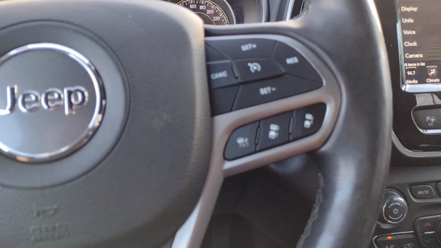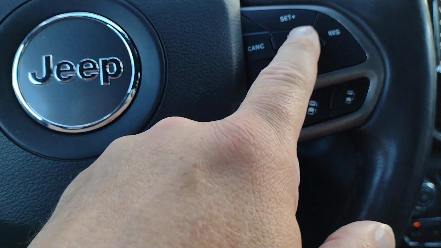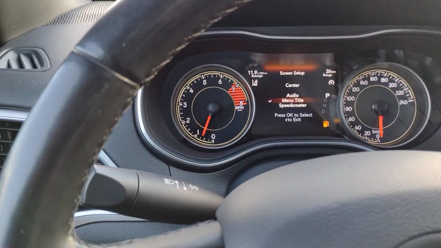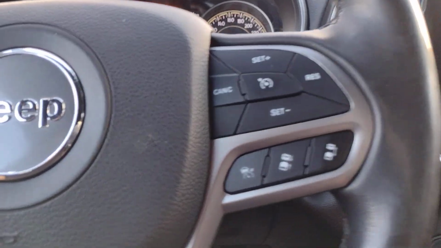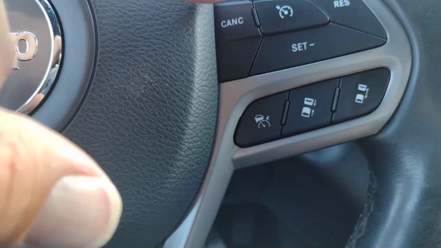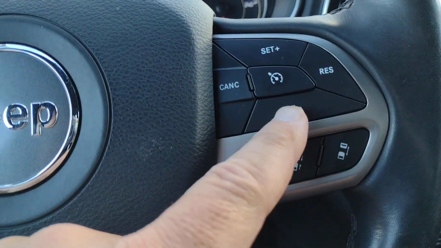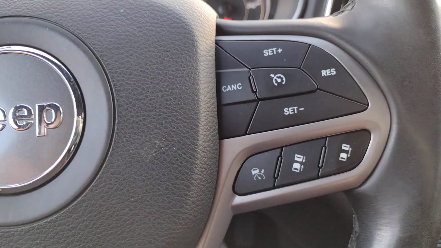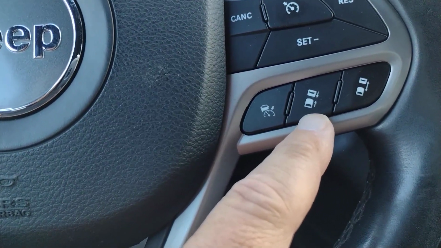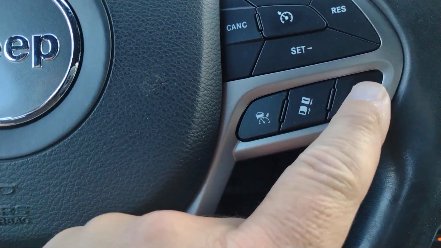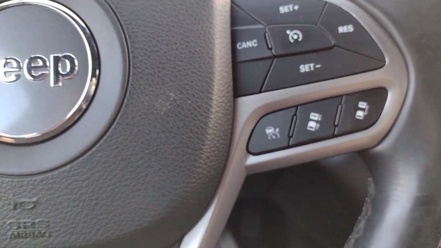On the right hand side of the steering wheel, you've got your cruise control. So you're going to turn on cruise control, and it says cruise control is now ready. Once you get to the speed you want, you're going to hit set. And you can also do set minus, which would go down 1 mile per hour. Below here, it's for your adaptive cruise control. You can increase or decrease the number of car lengths that you're staying behind the vehicle.